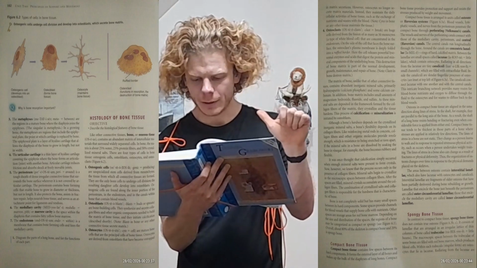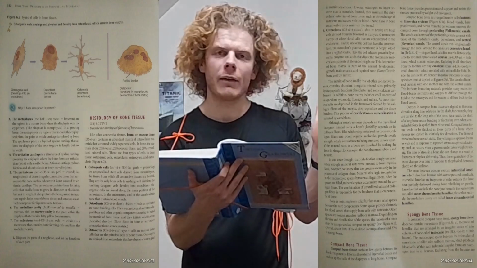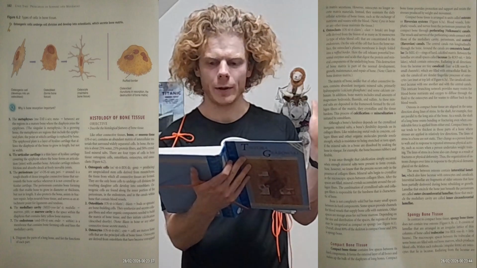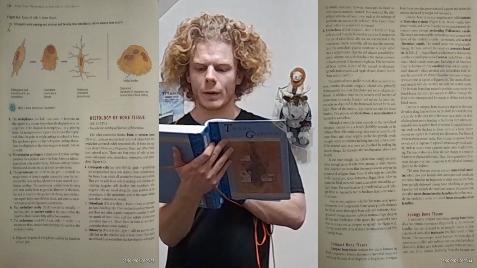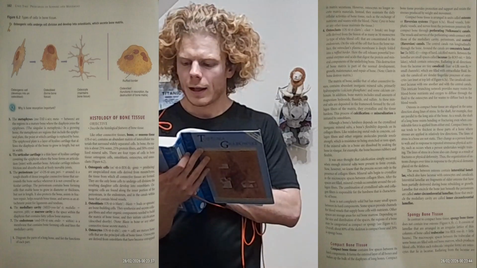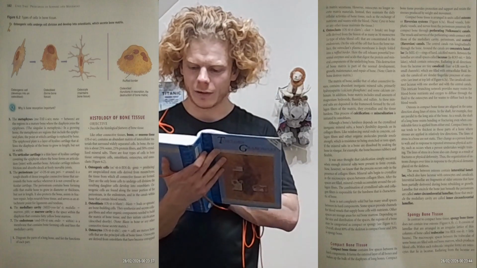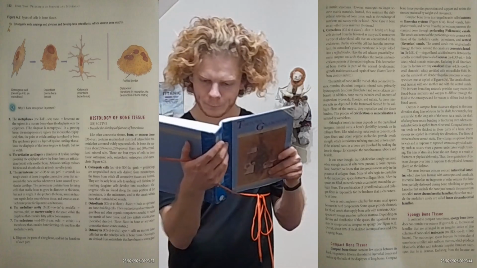These collagen fibers are produced by the osteoblasts, which can get stuck and become osteocytes when they are cut off from the nutrient supply of bone. They are not just there for the hydroxyapatite and calcium carbonate to be deposited, which harden the bone through calcification and mineralization, but these collagen fibers also give the bone its flexibility.